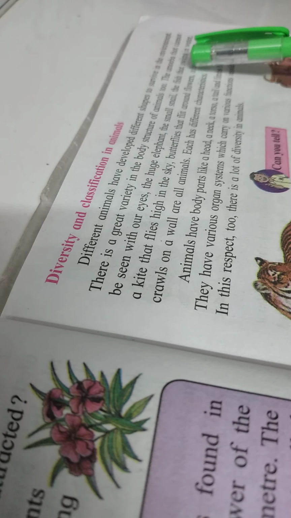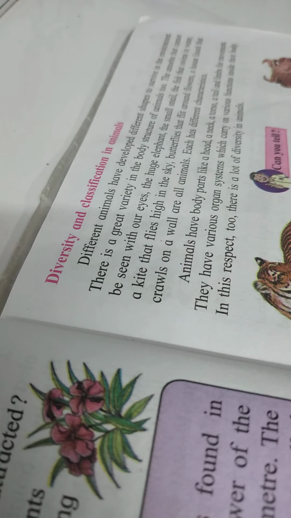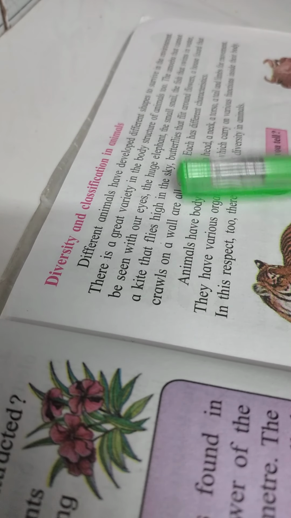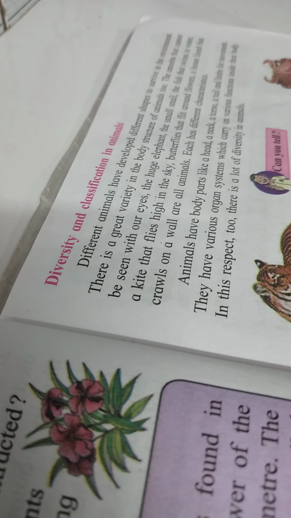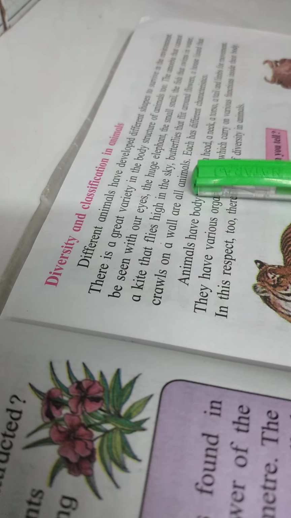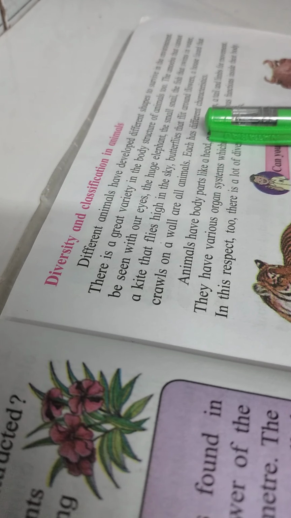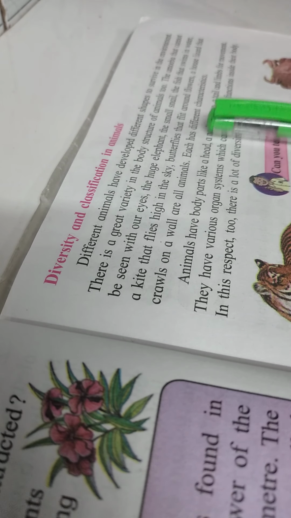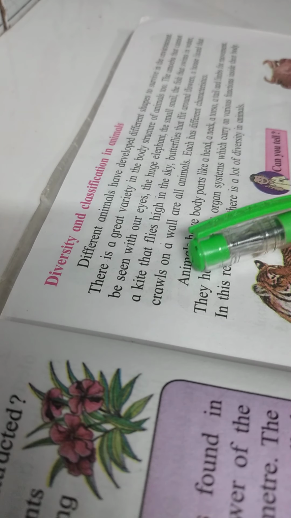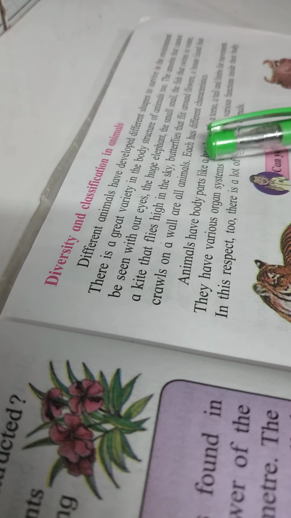The amoeba, that cannot be seen with our eyes, the huge elephant, the small snail, the fish that swims in water, a kite that flies high in the sky, butterflies that flit around flowers, a house lizard that crawls on a wall are all animals.